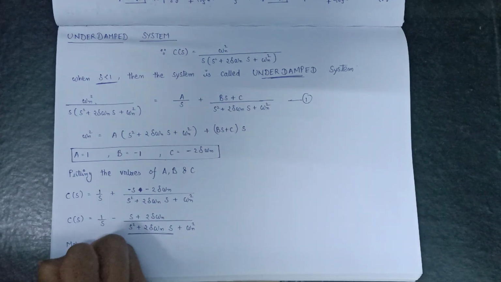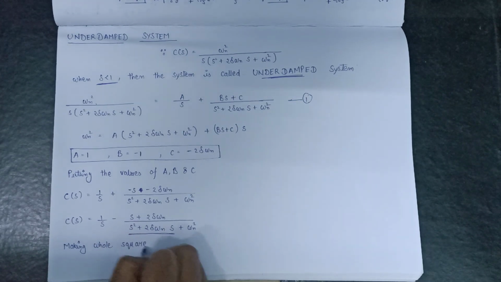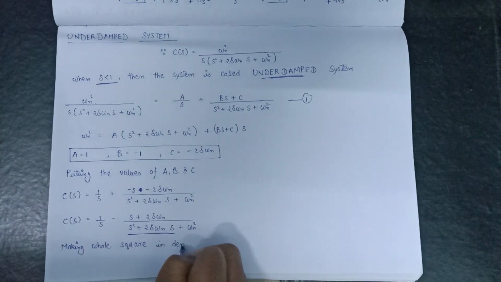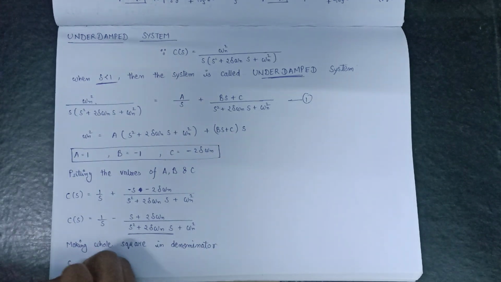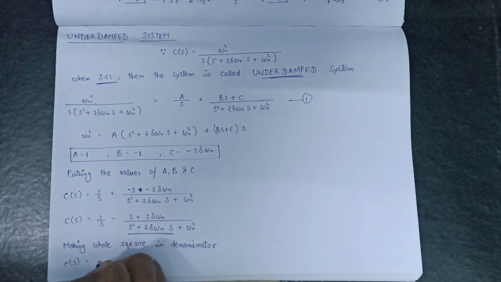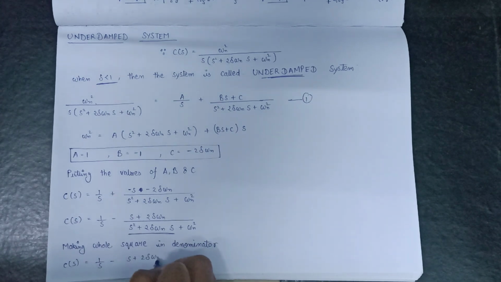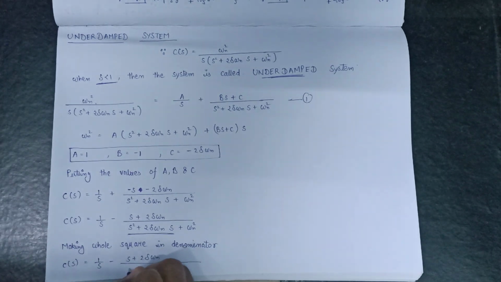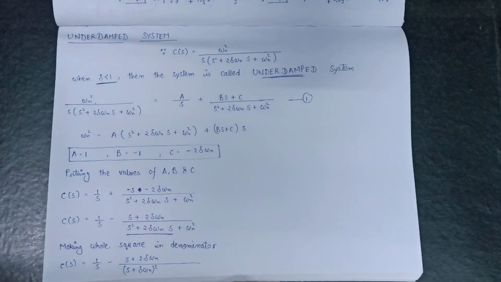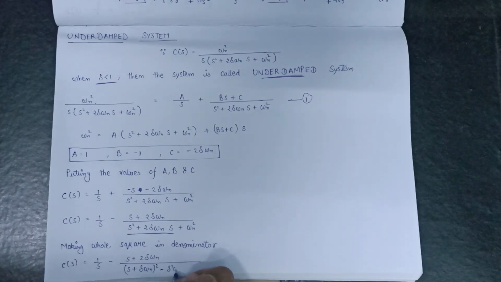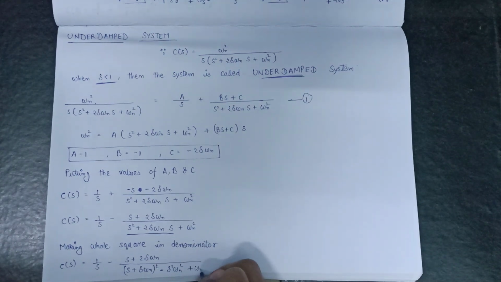So making whole square in the denominator, we get C of S equals 1 over S minus S plus 2 del omega n divided by S plus del omega n to the power 2 minus del square omega n square, and this whole term will be written as it is, that is plus omega n square.